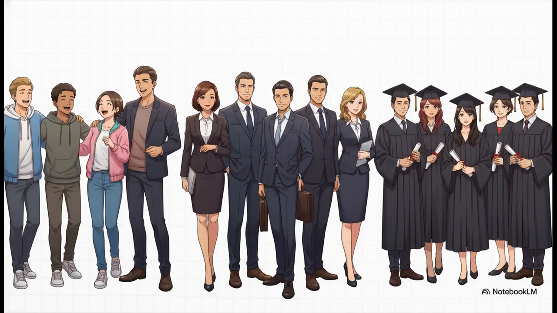Now, here's the secret sauce. Inside each of these little groups, you want everyone to be as similar as possible. That's what homogeneity means. So everyone in your under 30 group is, well, under 30. Everyone in your West Coast group lives on the West Coast. By making each group so consistent, you make your final results way more precise.